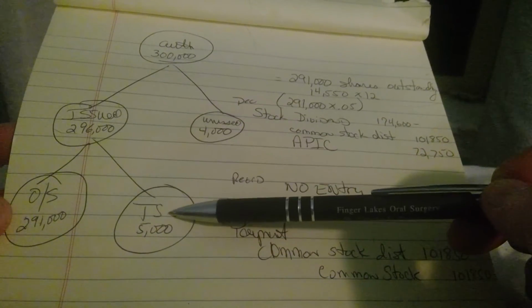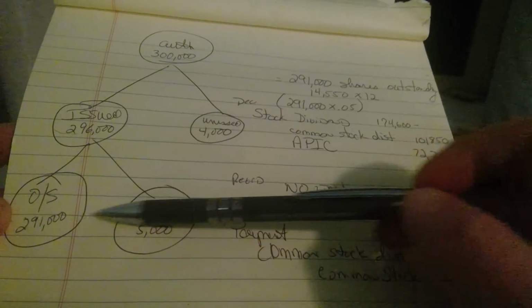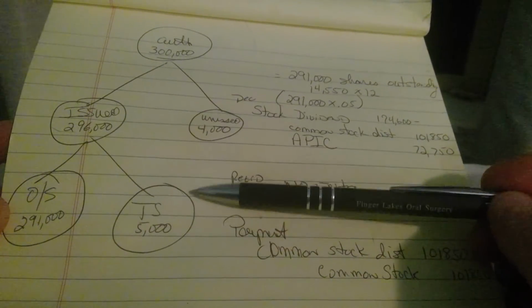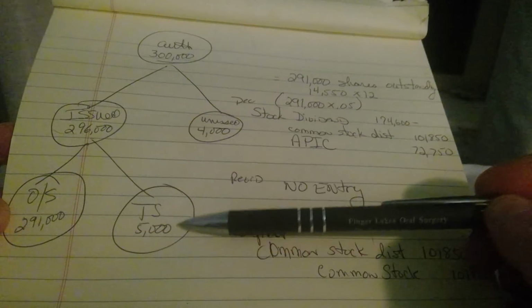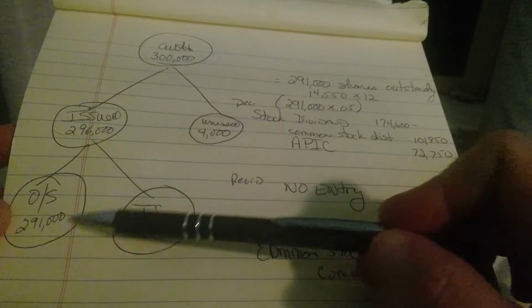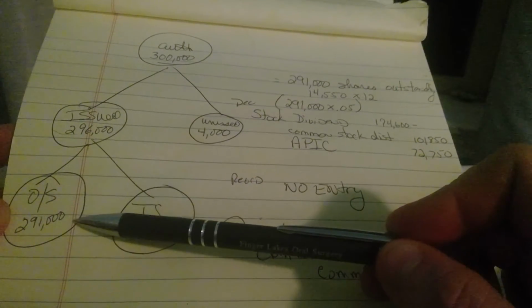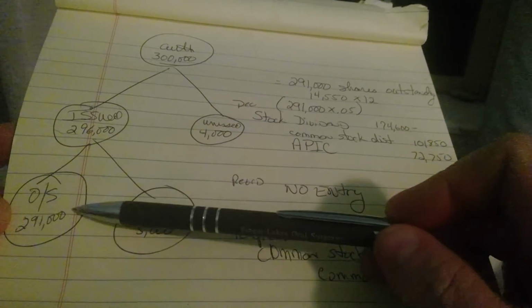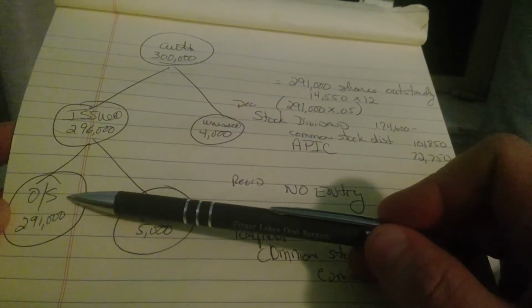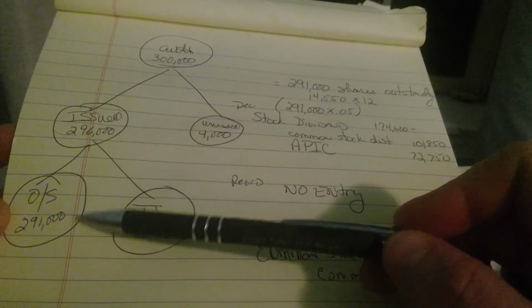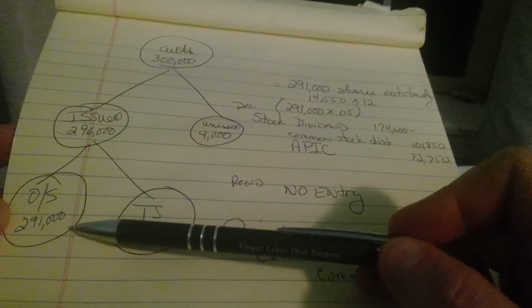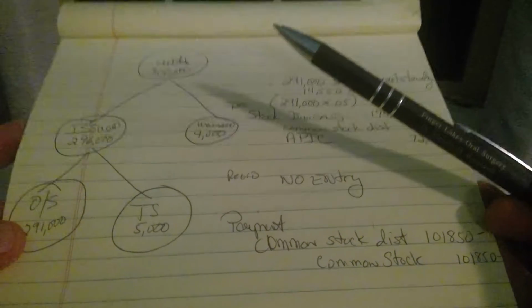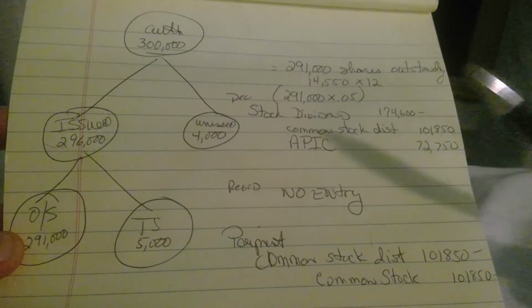Now, our issued breaks up into two parts. It's our treasury stock and our outstanding. Now, treasury stock was given to you in the narrative of the question, so we have the 5,000 given to us, which means we need to figure out this number over here. So if we take 296 minus 5, gives us our 291,000 shares that are outstanding. That's one of the key pieces of information you need first. Then to go on to the actual question.